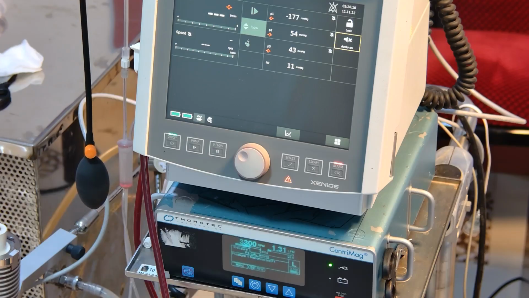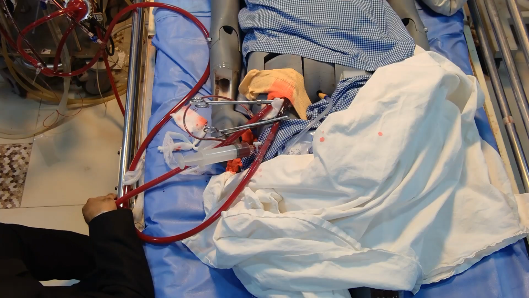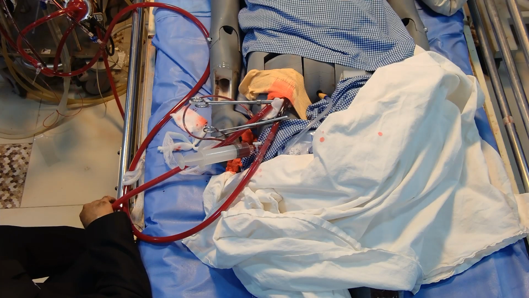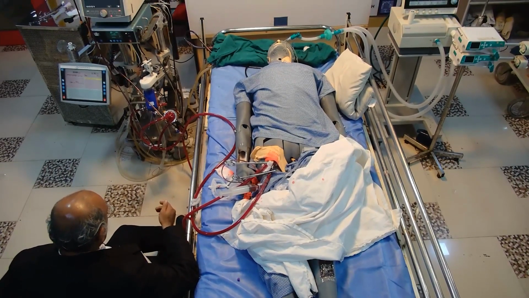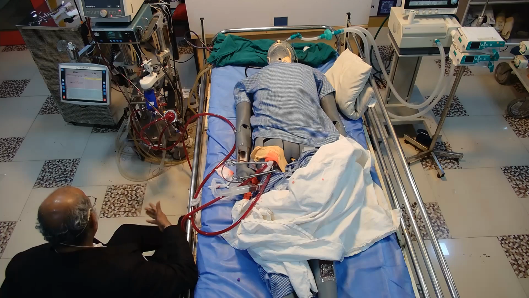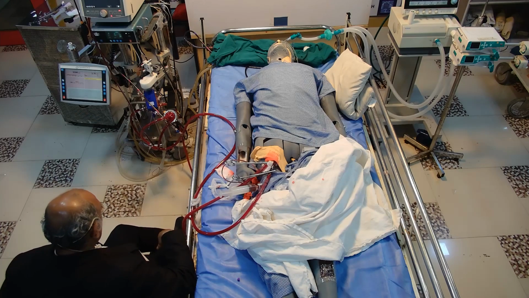Do ABG at half an hour, 1 hour and 2 hours time to see the lactate levels, how the lactates are. Do echo before trial off and do one echo after trial off. Say after 1 hour you do one echo and see how the heart is tolerating.